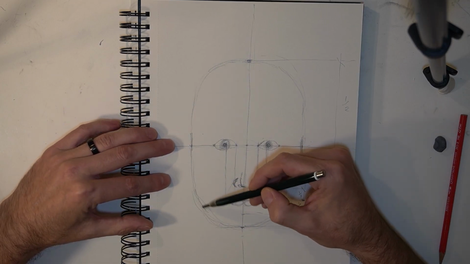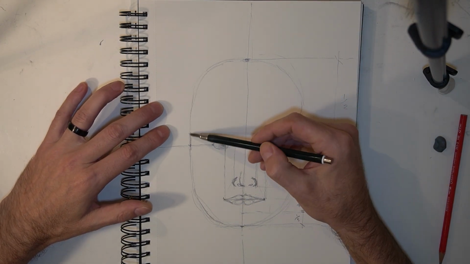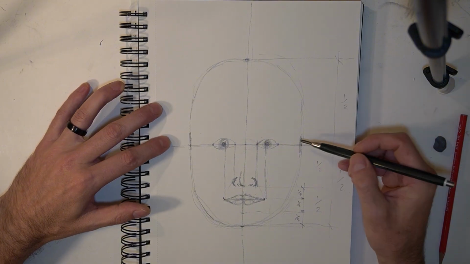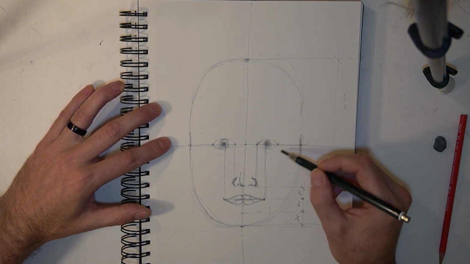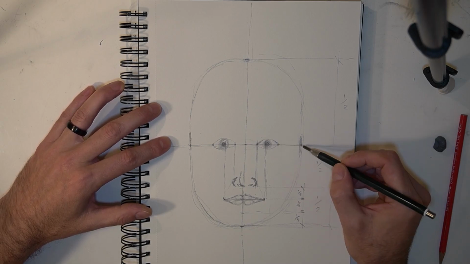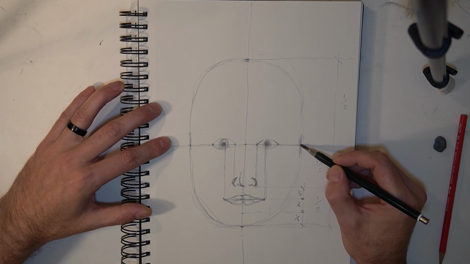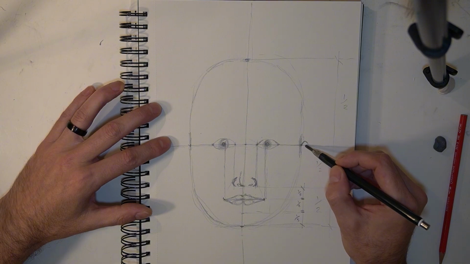The second last step is the ears. Ears always start here, believe it or not. Again in the middle where your pupils meet, that is the point where your ear comes out. Some people have flatter ears.